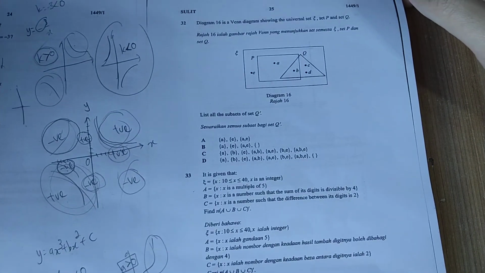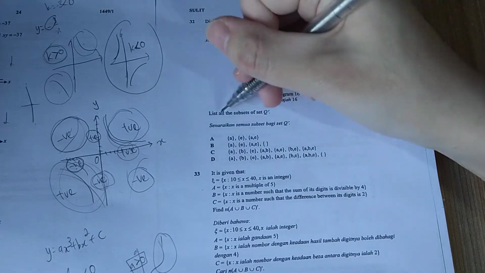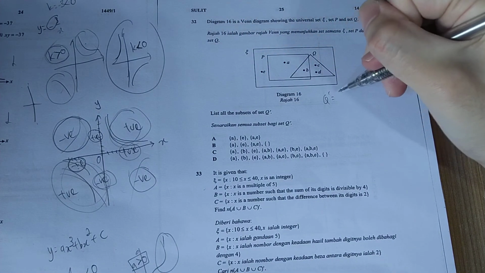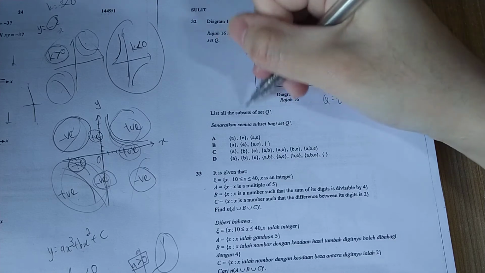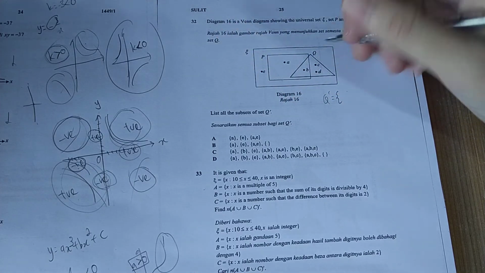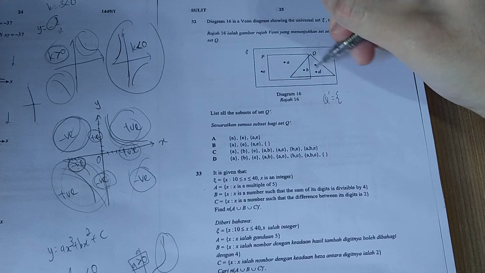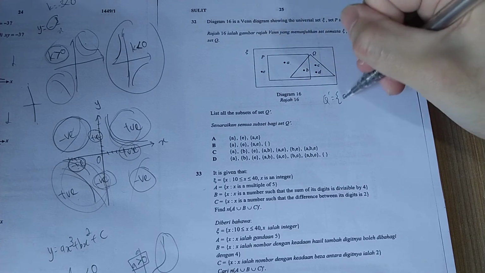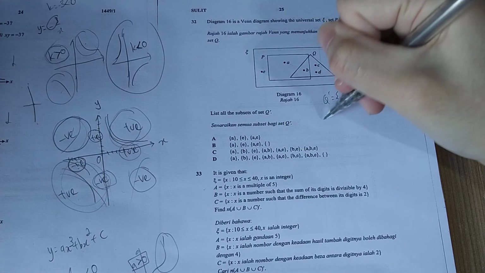Diagram 16 is a Venn diagram showing the universal set and sets P and Q. List all the subsets of set Q complement. Okay, list the Q complement first. Don't rush to list the subsets. Let's write down the Q complement. What's Q complement? So you know set Q is B, C, D. So what is Q complement? Everything except B, C, D. So A, E. And you know how to write subsets?